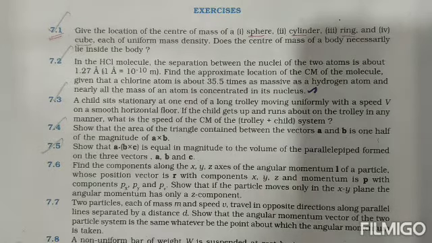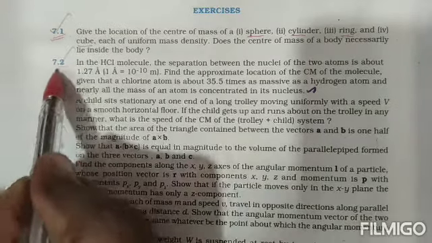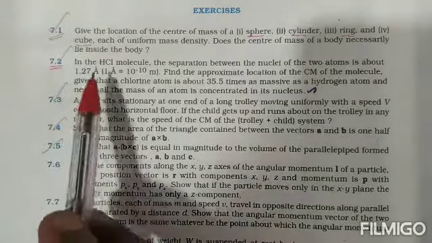Dear students, next we are going to see rotational motion, NCERT exercise problem number 7.2. First I read the question.